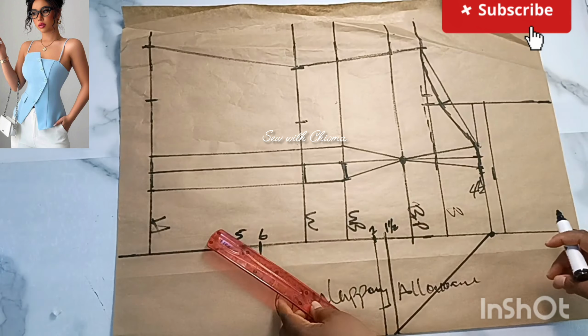Now the next thing is for you to place it. All right, for you to place it, the distance from here where the sewing is, you can go for 1 or 2 inches away from the bust point. All right, indicate the mark.